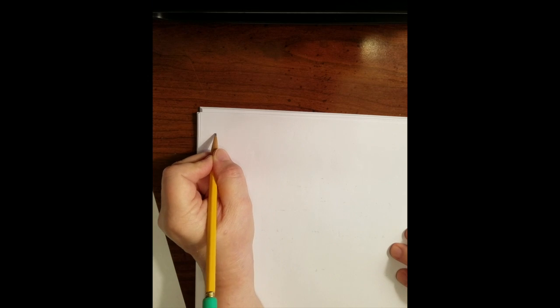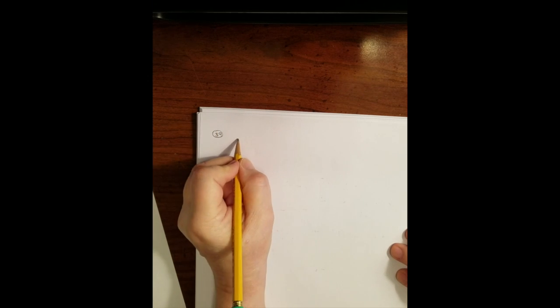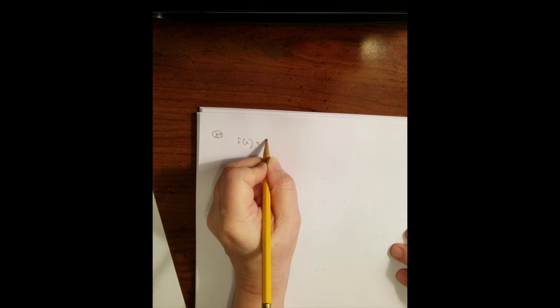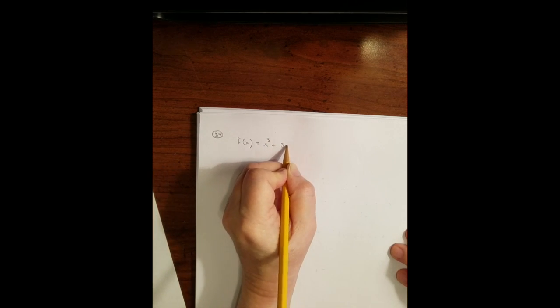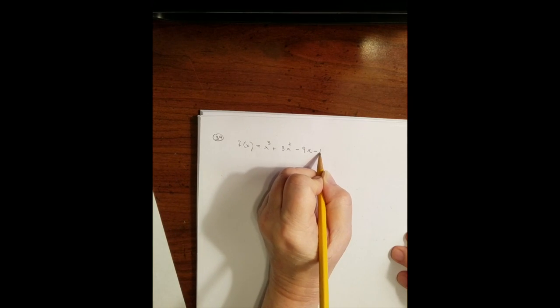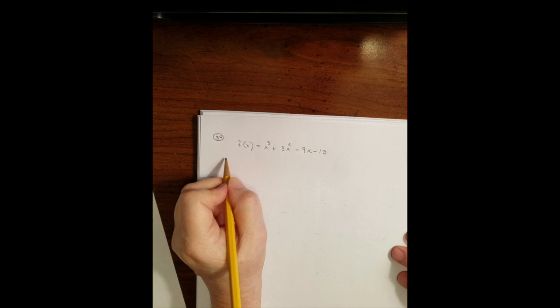So let's look at a problem. This is number 39 in your book. F of x equals x cubed plus 3x squared minus 9x minus 13.